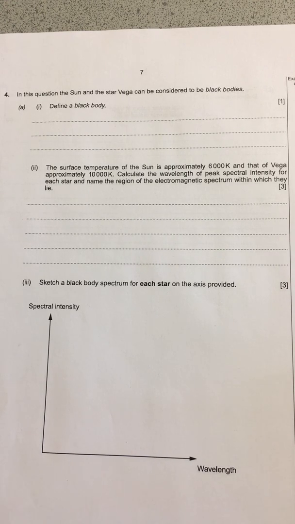Okay, I'm going to show you how I would go about answering this particular exam question. So it's from an EDUCAS paper, this one, and it's very similar to the AS specification that you guys will be doing. And it's a pretty good example. It's pretty typical of the sort of thing that your exam board will ask you to do.